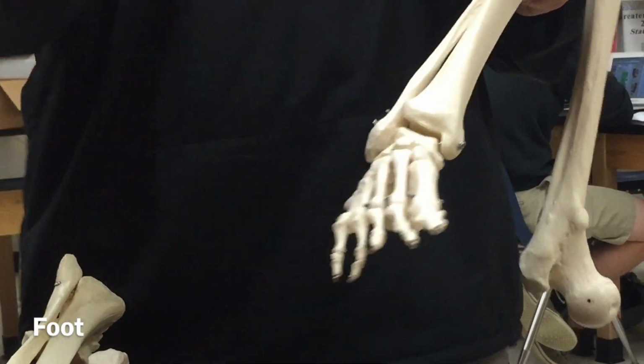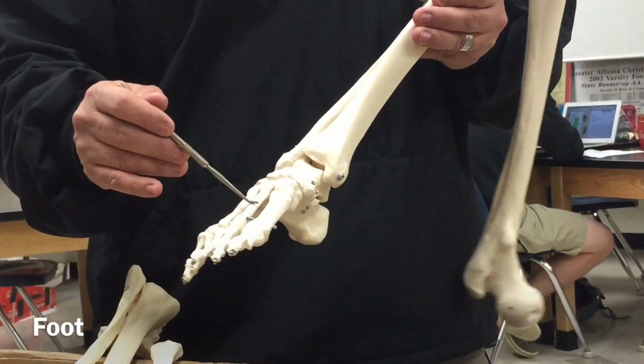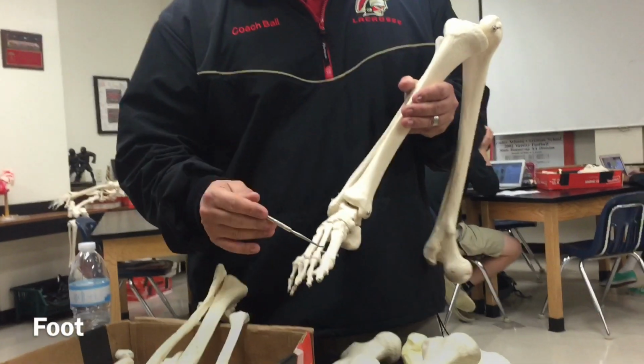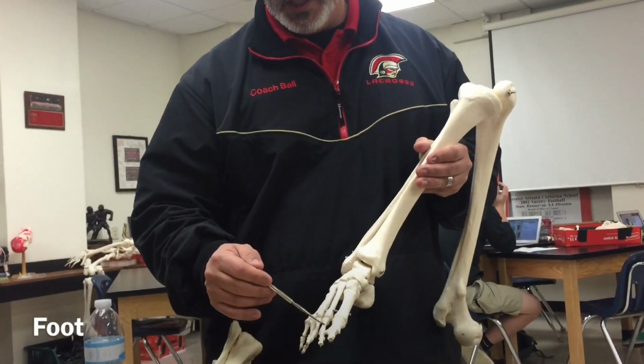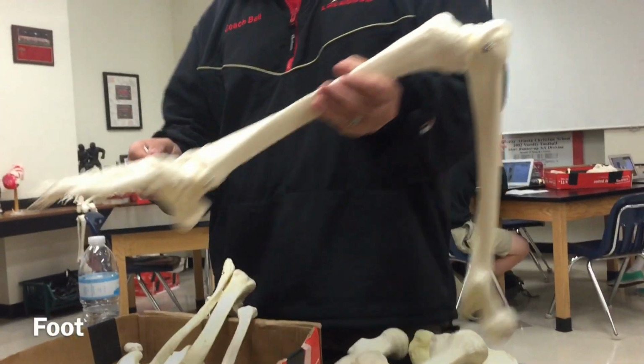These are metatarsals, just like the metacarpals. So metatarsal number 1, metatarsal number 2, metatarsal number 3, and the toes are exactly like the fingers. So you have proximal phalanx 1, distal phalanx 1, proximal phalanx 2, middle phalanx 2, distal phalanx 2. Okay? All right. That's easy. Yeah, very easy. Good.